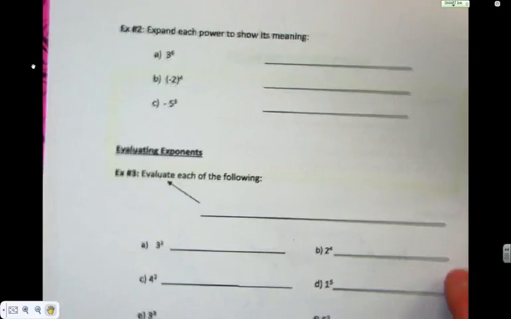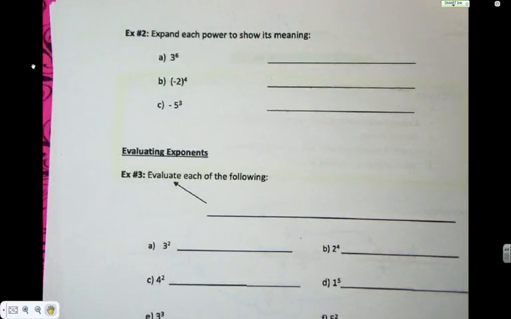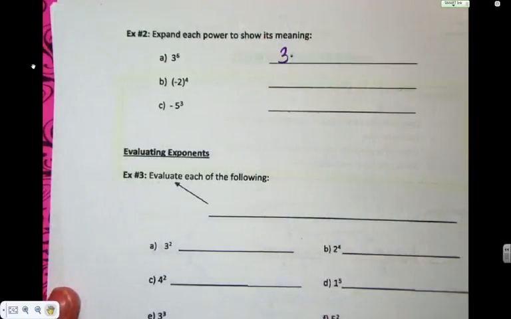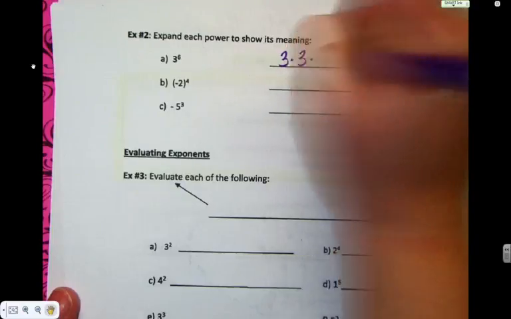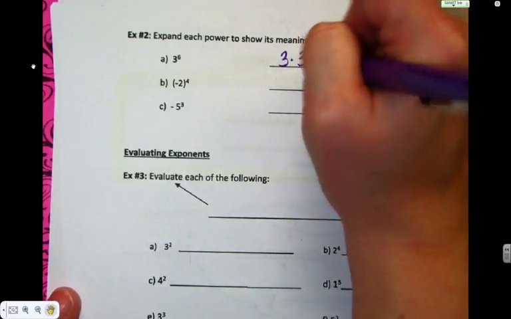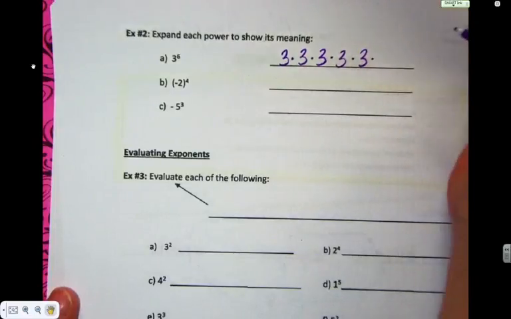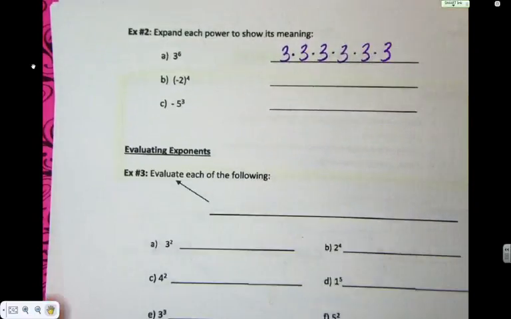Now we're going to go backwards. The second thing you need to be able to do is take an exponent and write the corresponding meaning. So what does 3 to the 6 mean? 3 times 3 times 3 times 3 times 3, and when do I stop? When I get 6 of them.